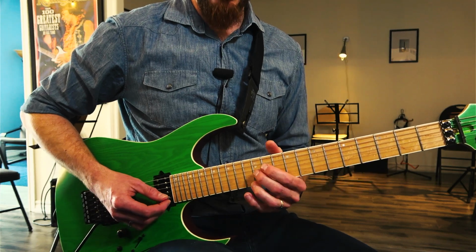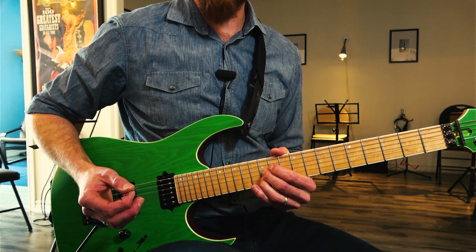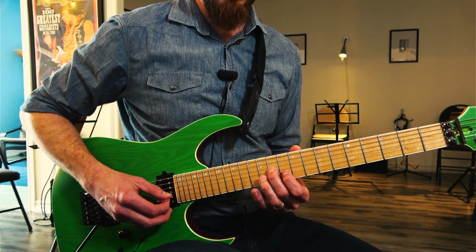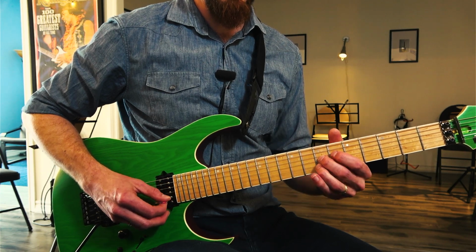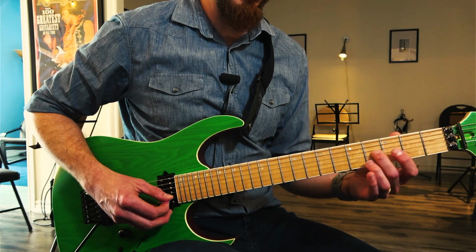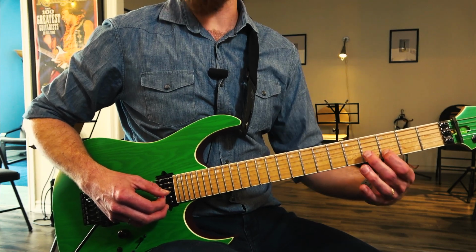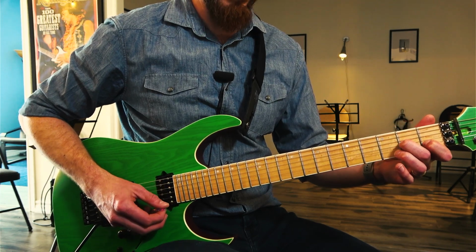Now the final phrase is going to be a lot of fun. We're going to actually pick these notes individually. So we're going to go to 12 and 12, string 3 and 2, 11 and 10, 9 and 8, 7 and 7. And then I'm going to slide in from 3 to 4 on string number 3. Play the third fret string number 2. And then the last 2 notes together, 2 and 1.